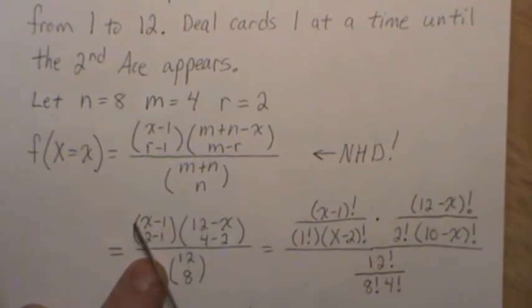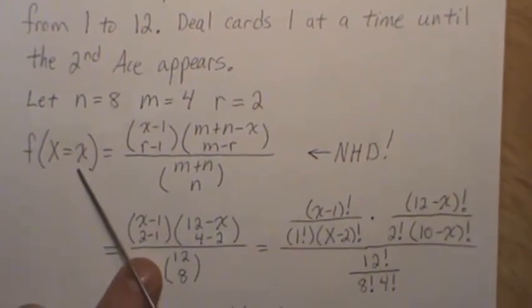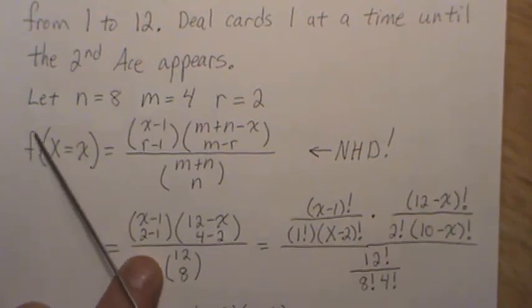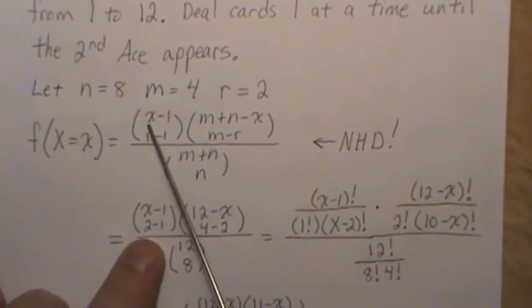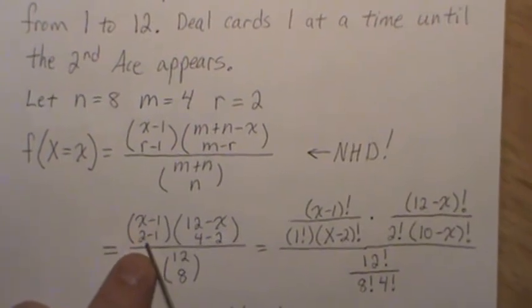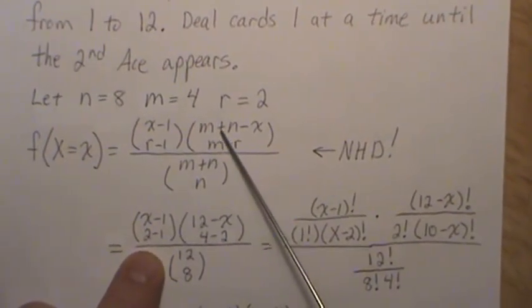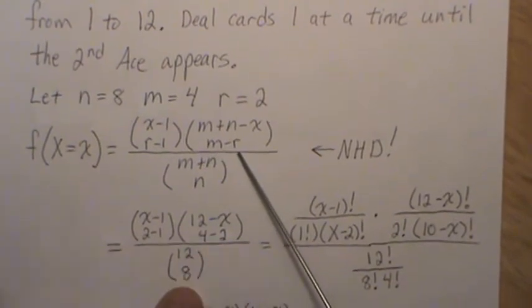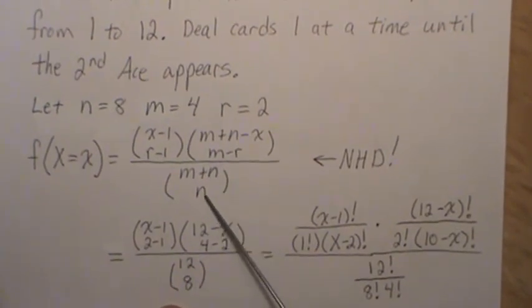We want the probability that the random variable X is equal to little x, and the f of that really just means probability. X we don't know, r is 2, m plus n minus x is 12 minus x, 4 minus 2, over 12 choose 8.